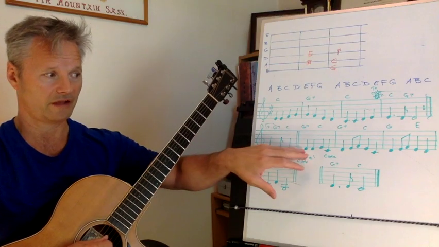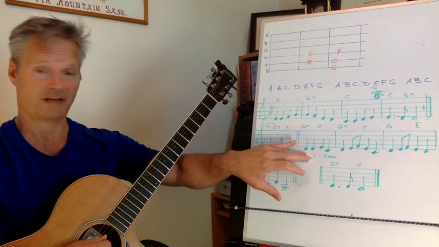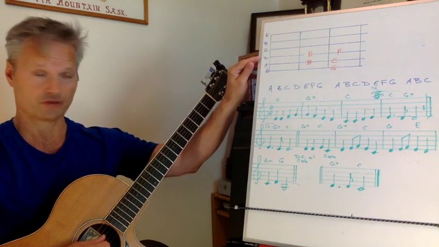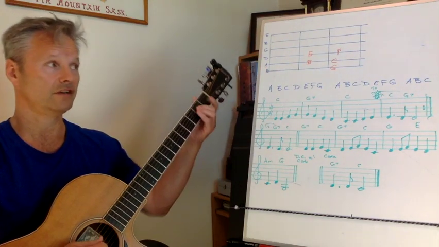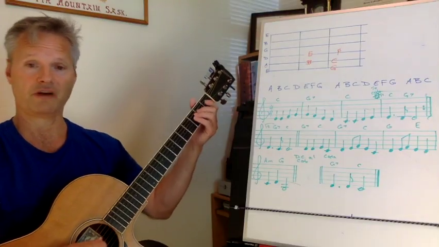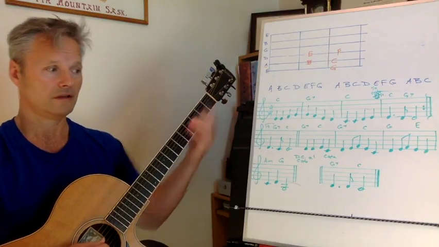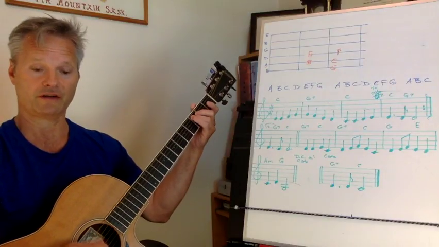So we'll work through that. We're down under the staff. That's our D, which is 4th string open. Step up to E, 2nd fret. So go above the D and drop down to the C below it.